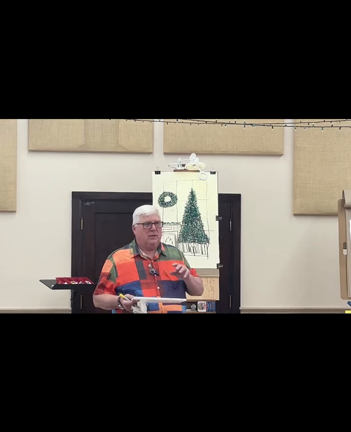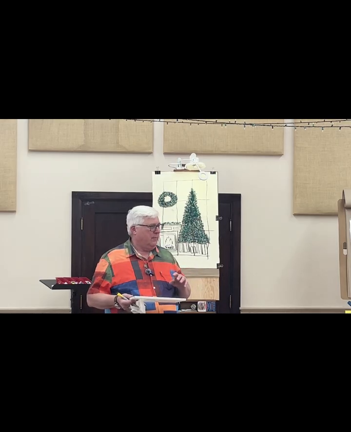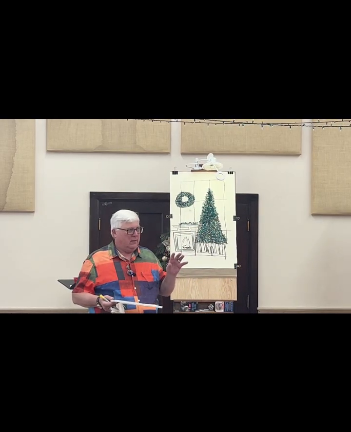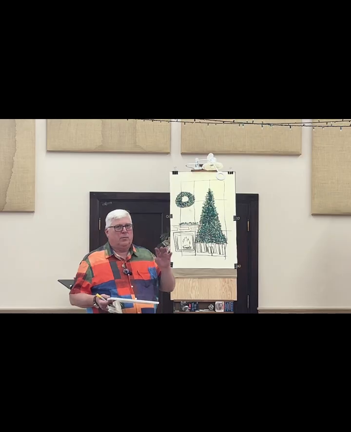I find that pine trees, as just the pine tree part, are not typically all green when you look at them. There are shades of purple, there are shades of blue. Don't put too much in to start. Put a little bit in, see what you like, and then we'll move on from there.